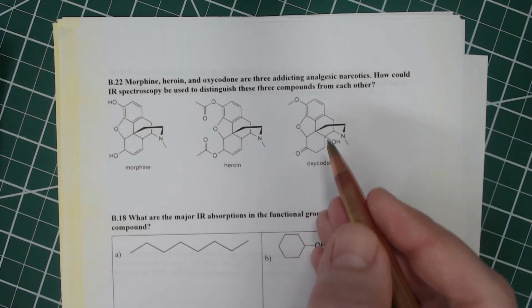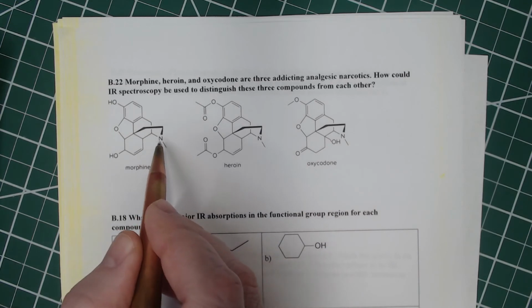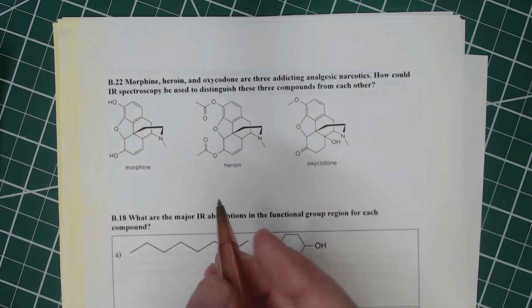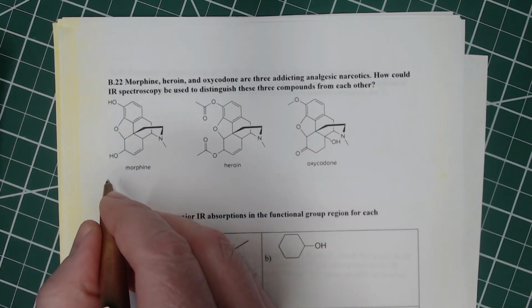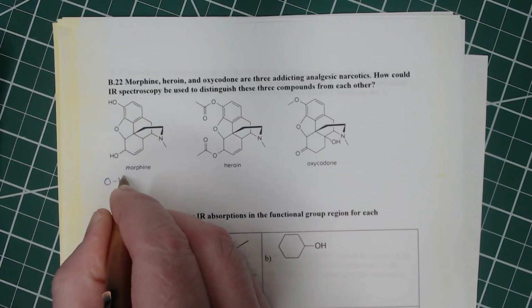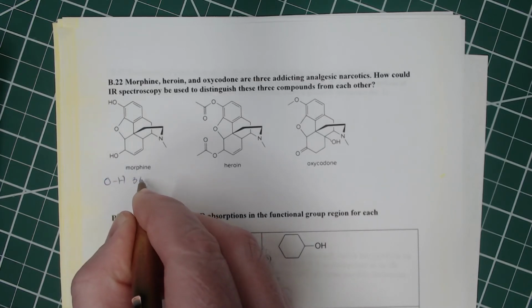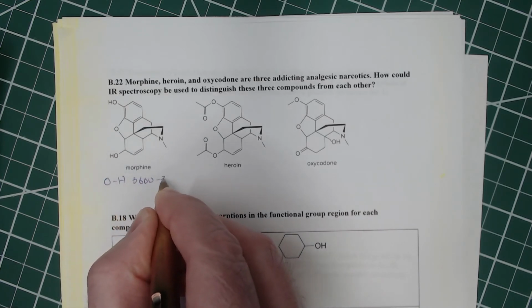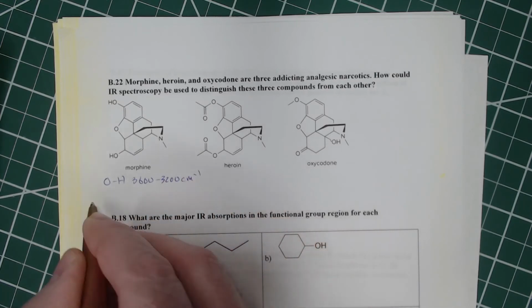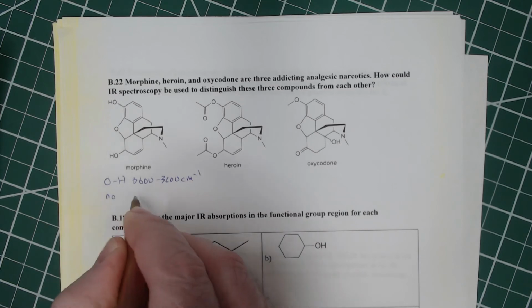They all have a phenyl group. They all have carbon-nitrogen bonds. None of them have nitrogen-hydrogen. So this one will have an OH peak. And again, that's at 3600 to 3200. All right. And it'll have no carbonyl.